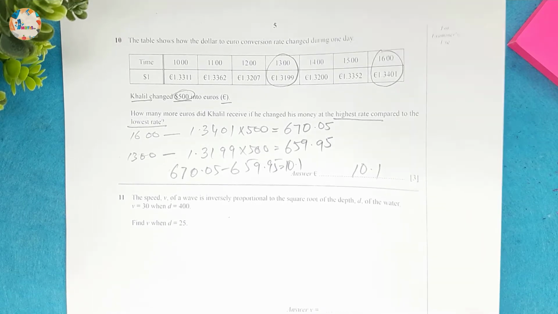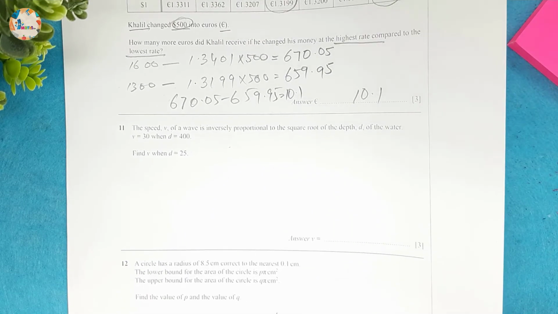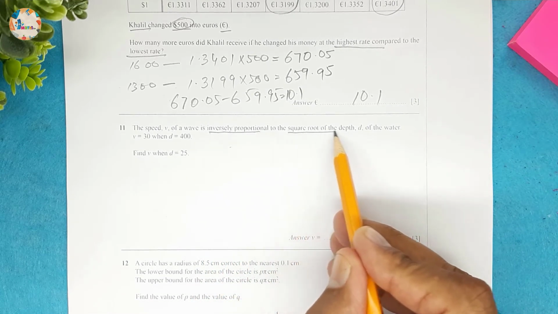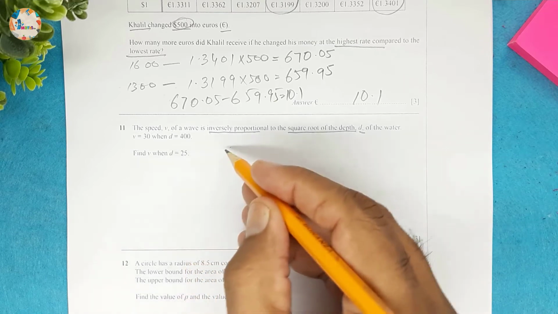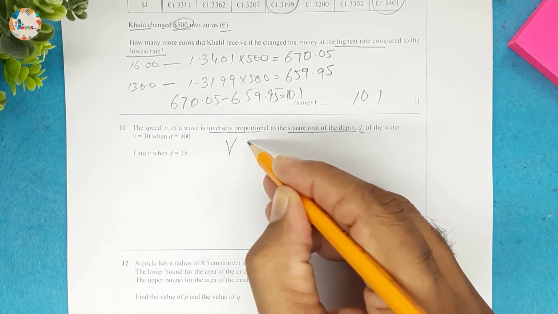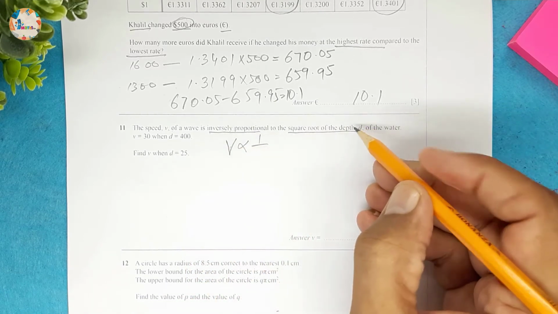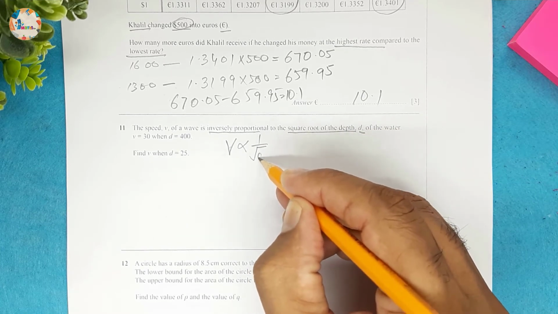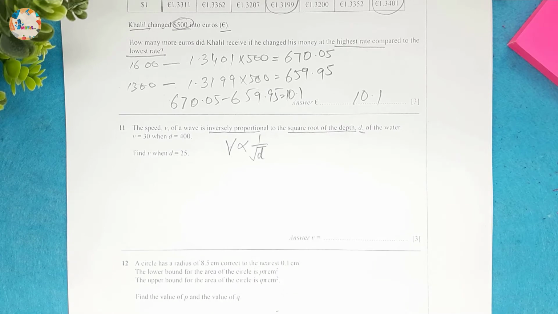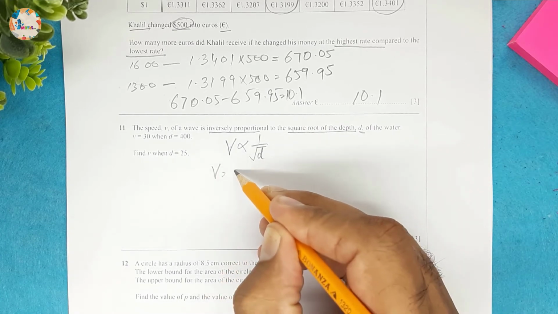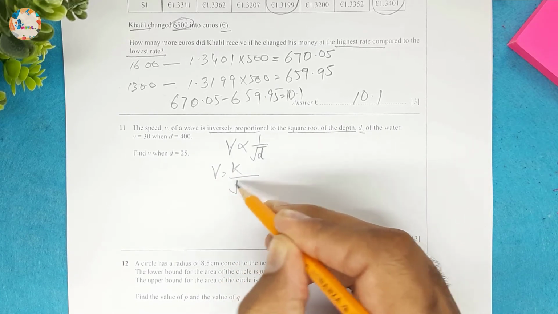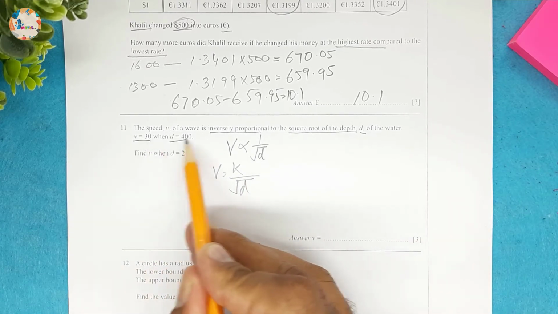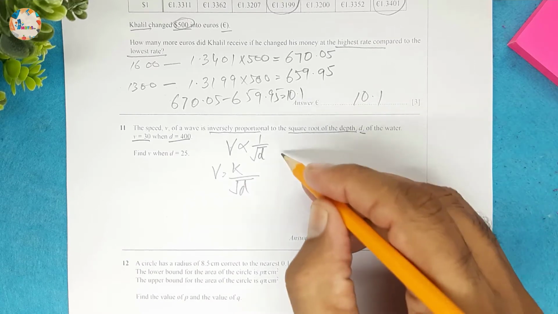Question number 11. The speed v of a wave is inversely proportional to the square root of the depth d. So we can write v is inversely proportional to root d, so v = k/√d. Now they are saying v is equal to 30 when d is equal to 400.